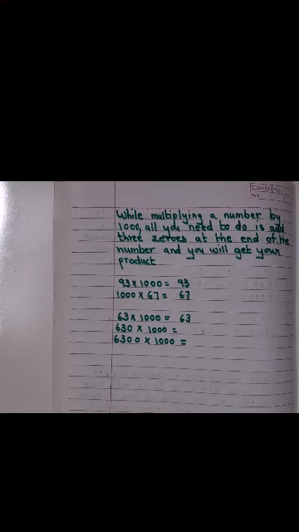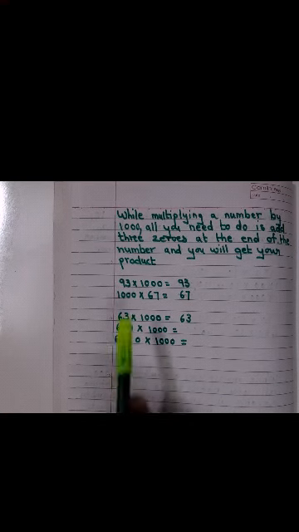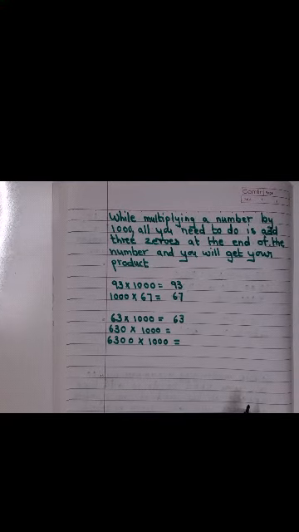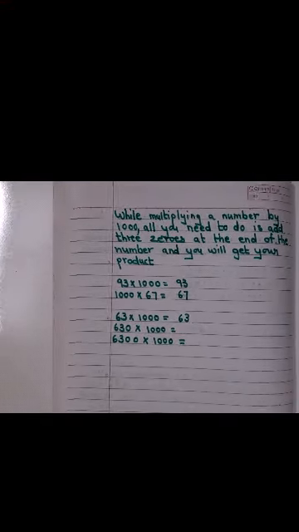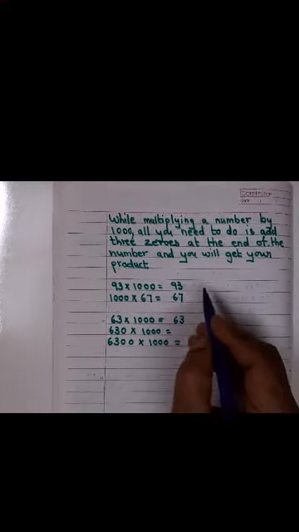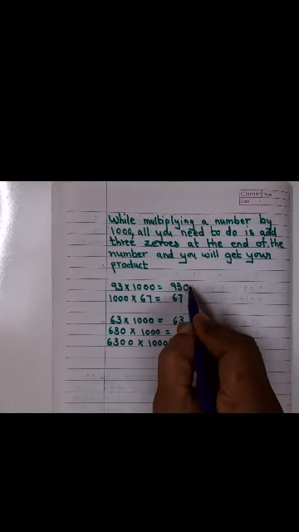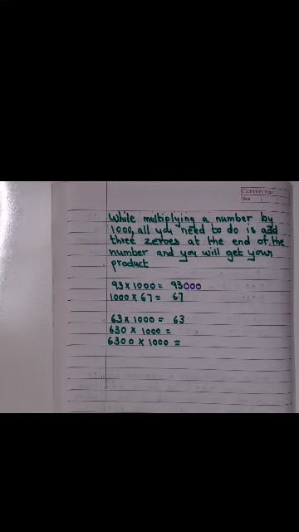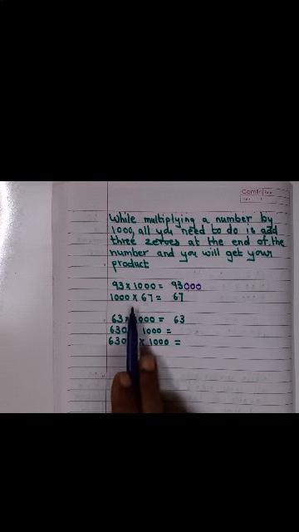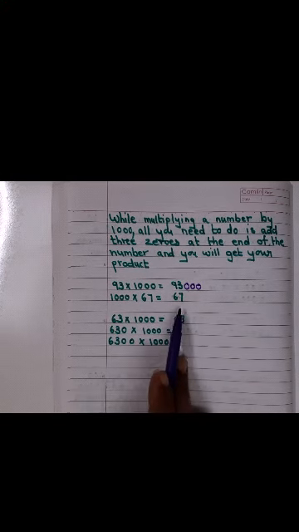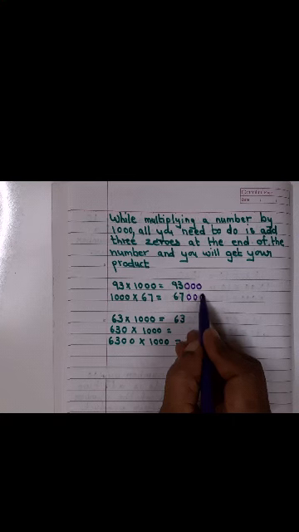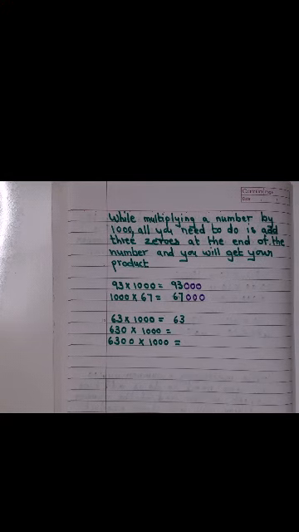So now children, see the first one. 63 into 1000. So what do we have to do? We have to add 3 zeros. So let me use another pen. It will be 63 and then you put 3 zeros. Right? Now 1000 into 67. Now what's my number children? The number is 67. Okay. So I need to add 3 zeros. Right?